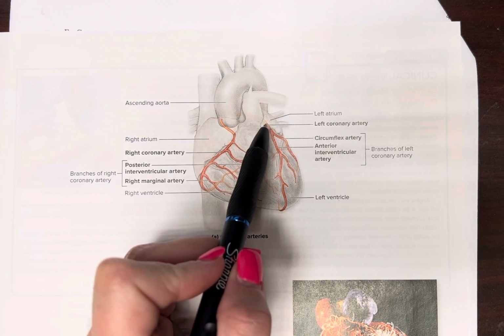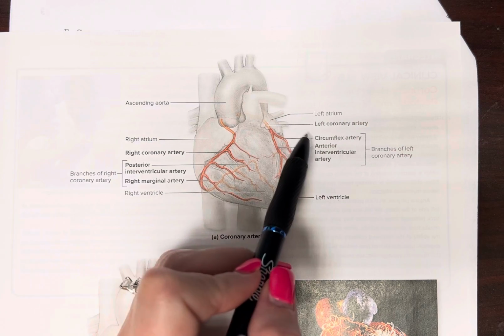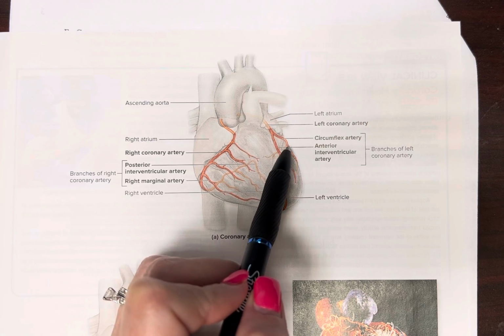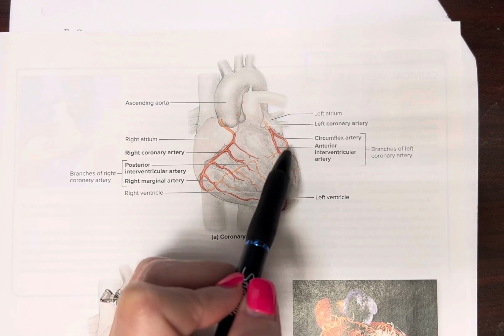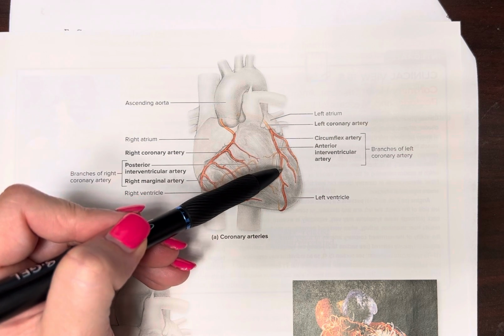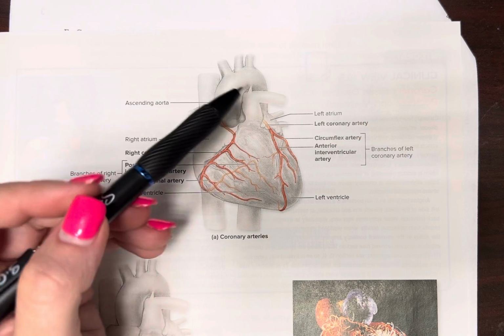On the left, we have the left coronary artery. Then you have the circumflex artery, which goes to the left atrium and part of the left ventricle. Then you have this anterior interventricular artery, which goes all the way down between the ventricles.